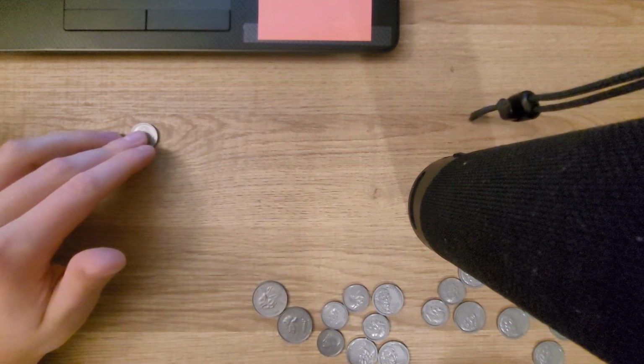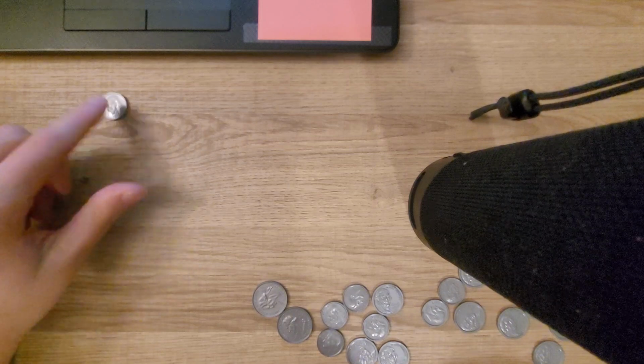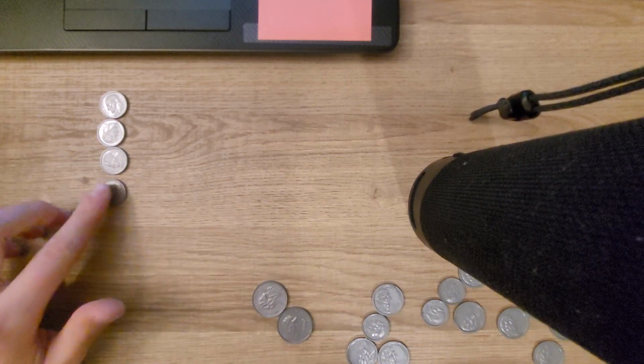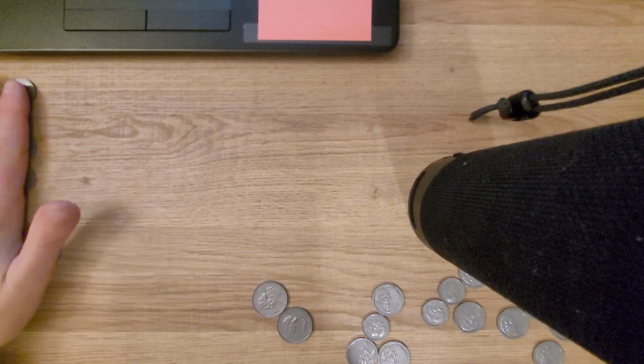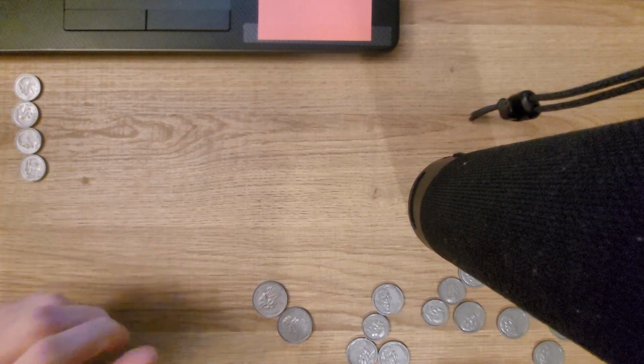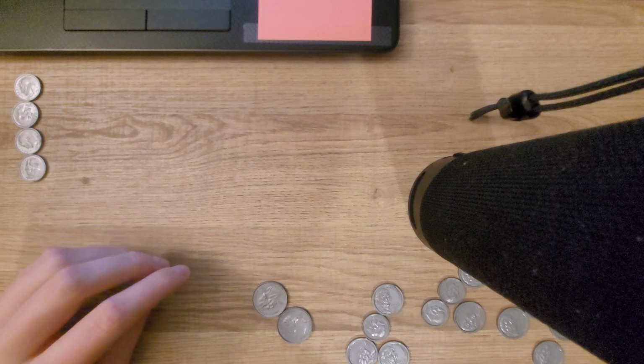Can I make 40 cents using just dimes? Well, yeah, 10, 20, 30, 40. Let's set those right there. Okay. Now moving to my next biggest value, nickels.